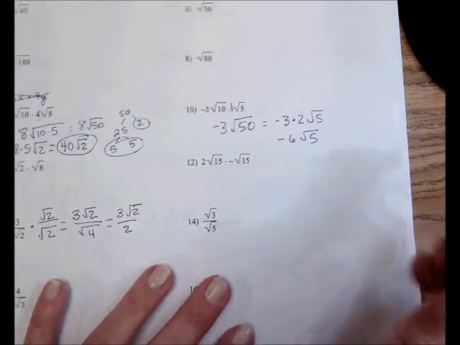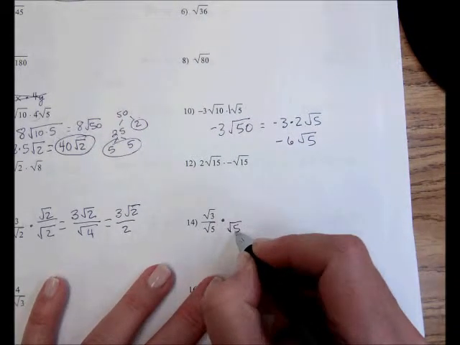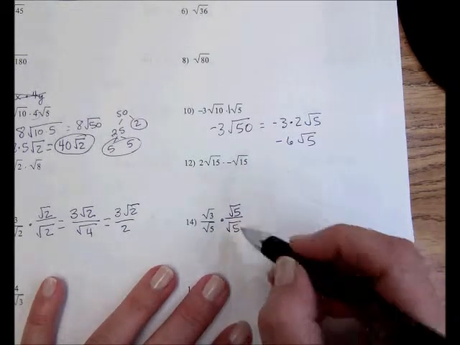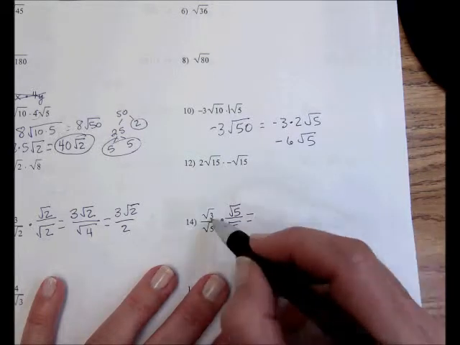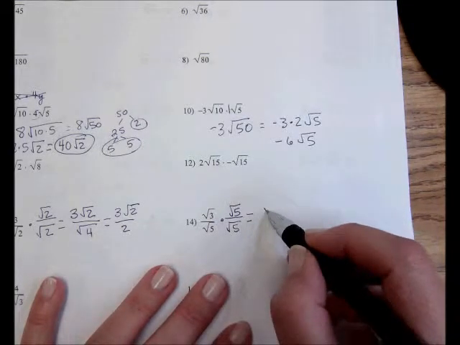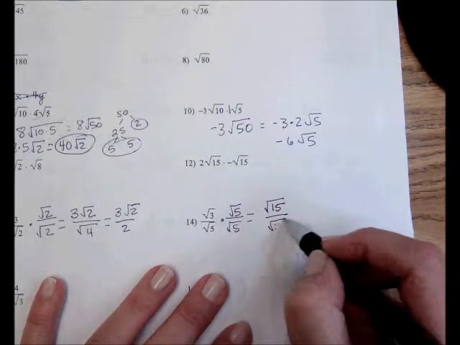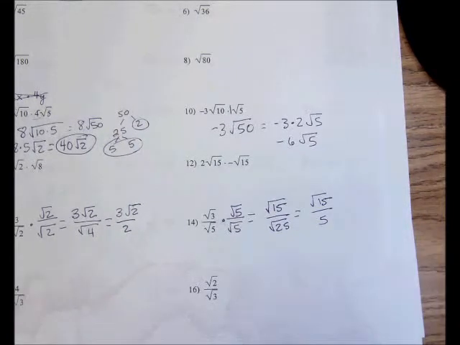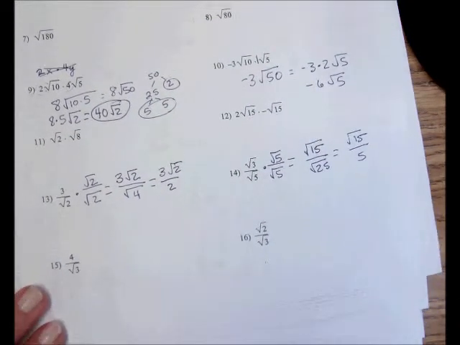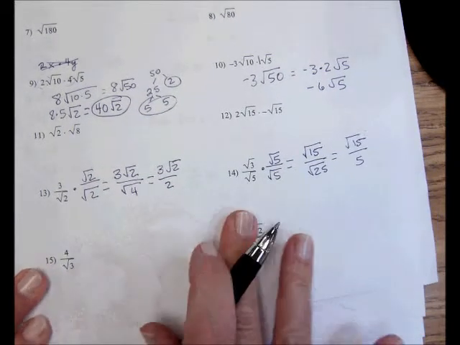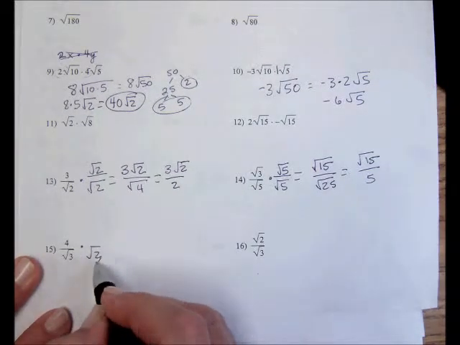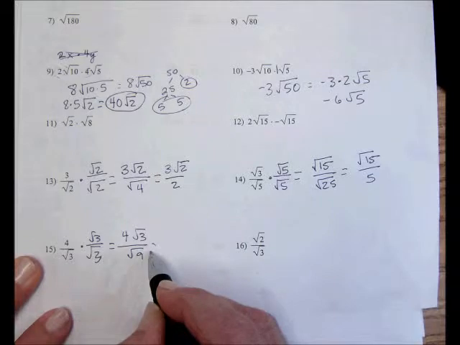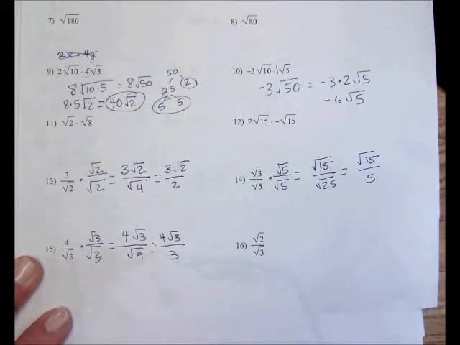In this case over here, I multiply again by the square root of 5, and then I multiply the numerator by the same thing to keep the fraction the same. I have the square root of 3 times the square root of 5 is radical 15, and then radical 25. So I have radical 15 over 5. The next one down at the bottom is 4 over radical 3. So 4 times radical 3, square root of 9, so 4 radical 3 over 3.